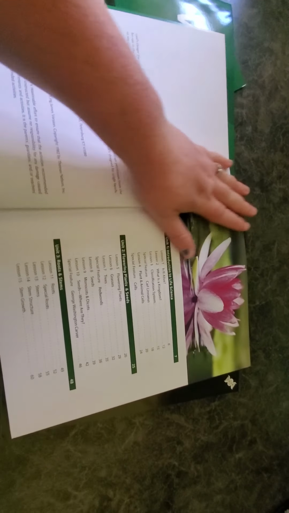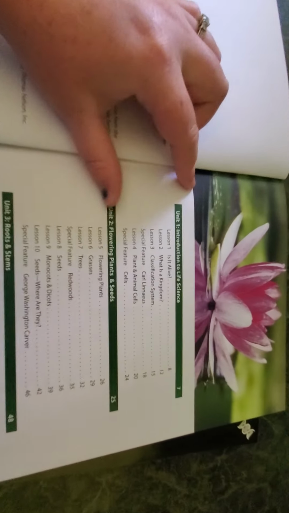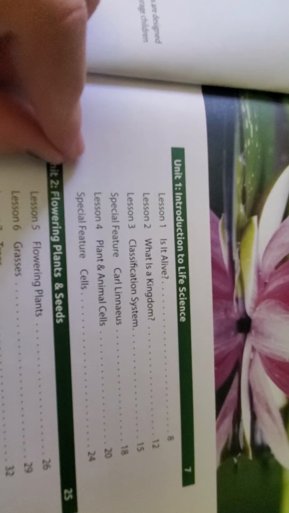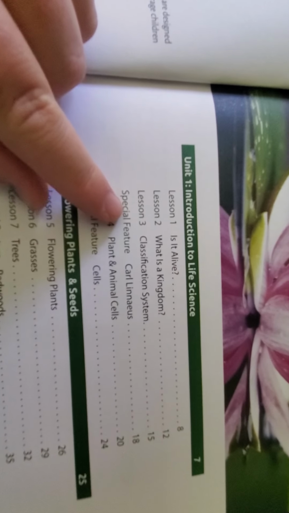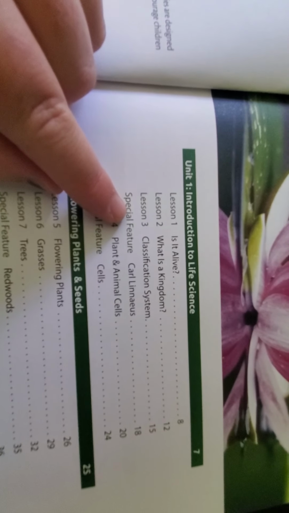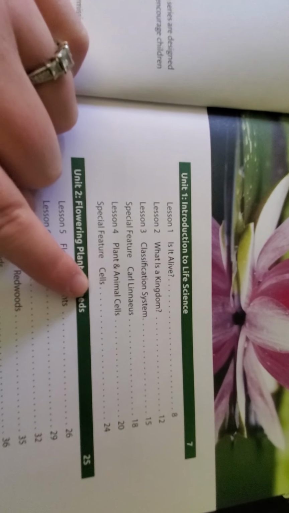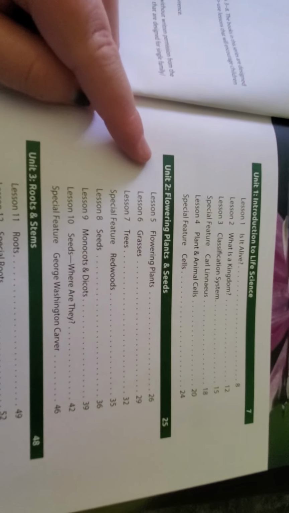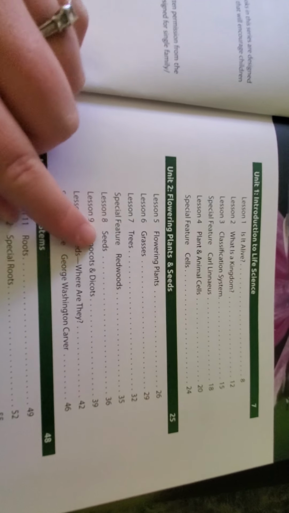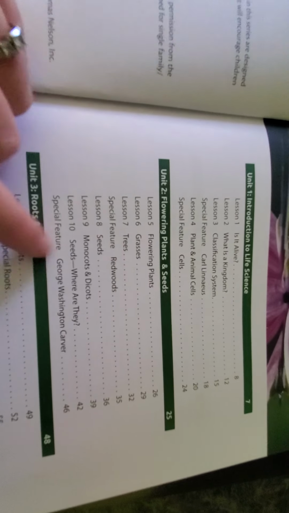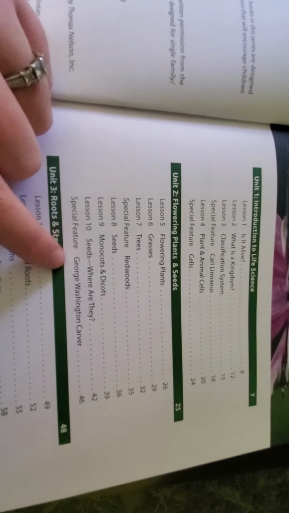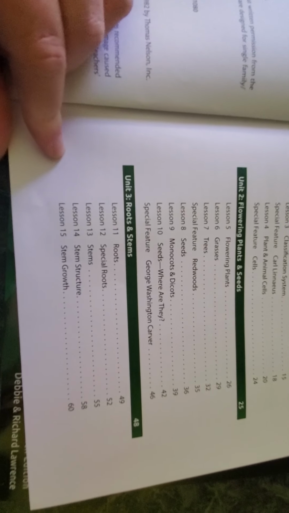And then here are the units. Unit 1 is Introduction to Life Science, and I'll show you what the special features are here in just a moment. But the special feature is Carl Linnaeus. Special feature is cells. Unit 2 is Flowering Plants and Seeds. Special feature redwoods and George Washington Carver. Roots and stems.